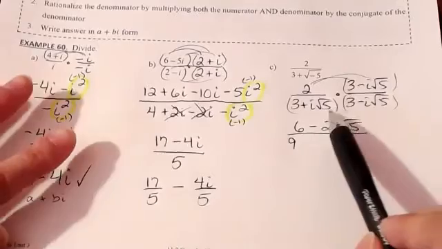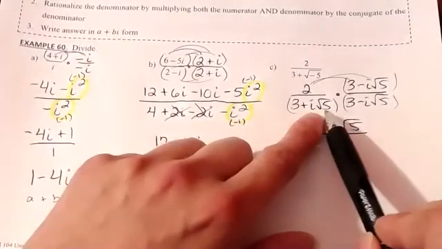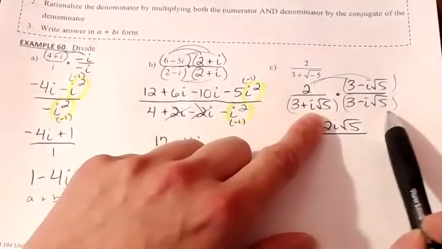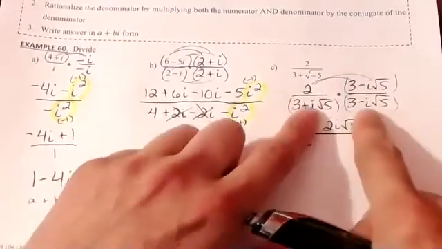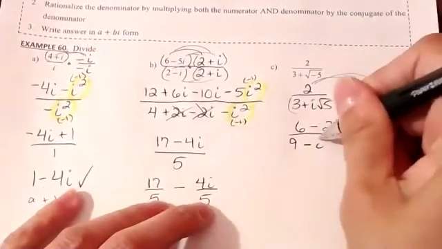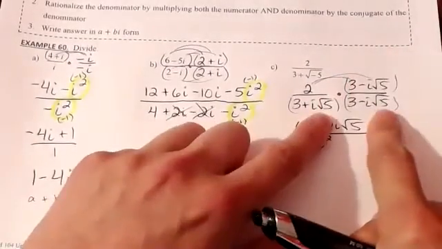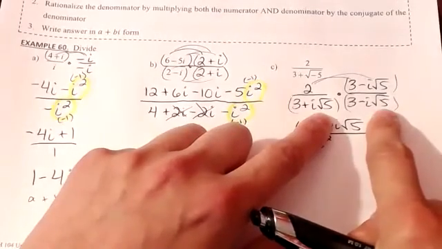Okay, beautiful. So then all that's left is to multiply i square root of 5 times -i square root of 5. This gives me negative i squared, square root of 5 times square root of 5 is 5.